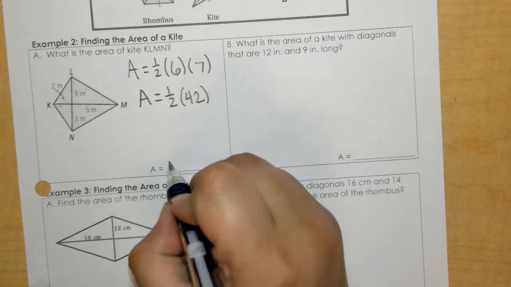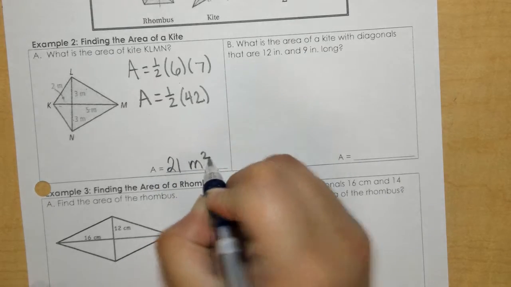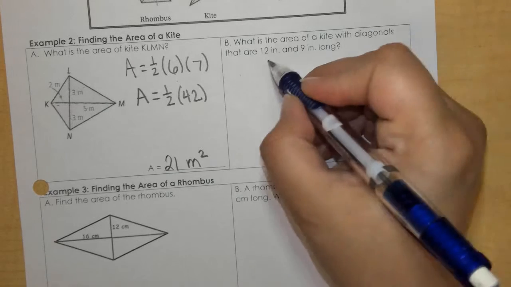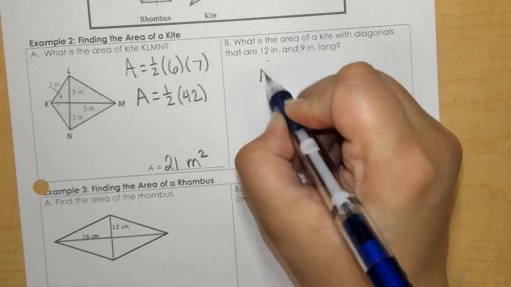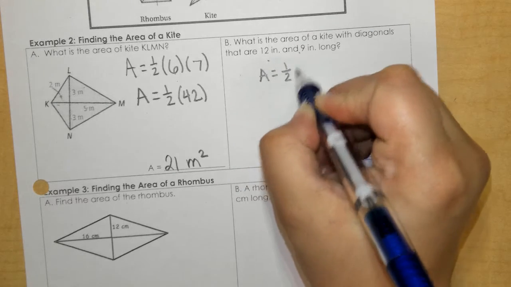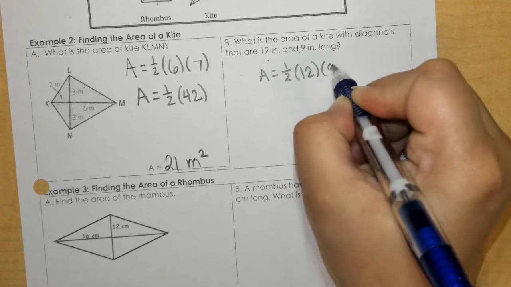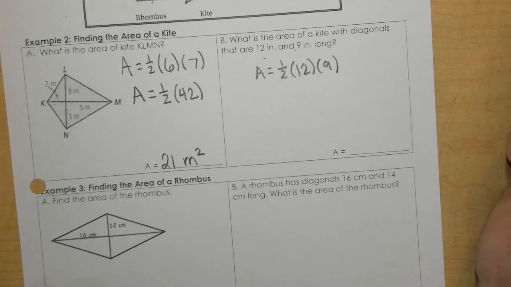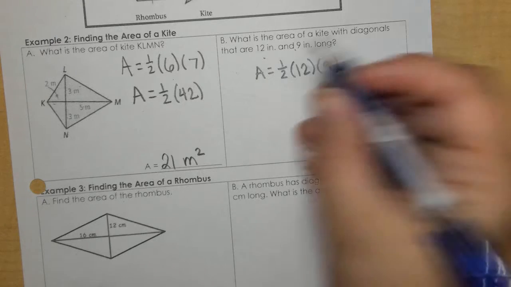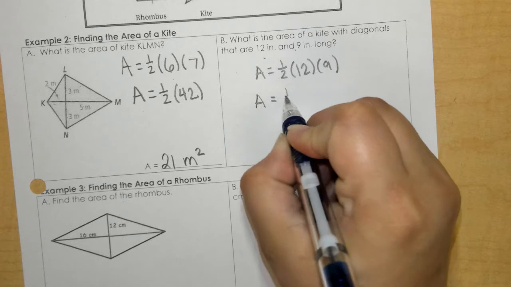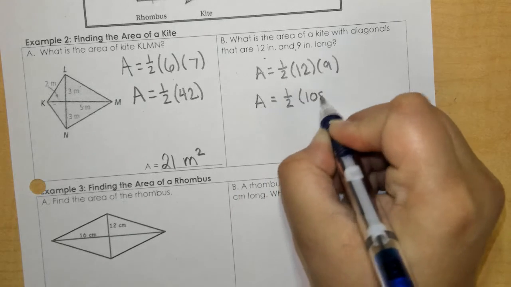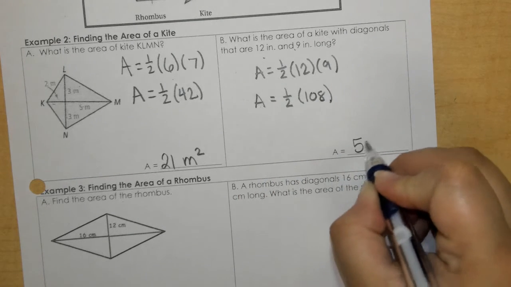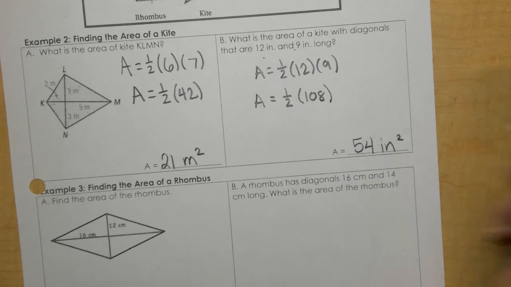And half of 42 is 21 meters squared. Okay, here's diagonal 1, diagonal 2. So area equals half of 12 times 9. And that would be 108 divided by 2. And that would be 54 inches squared.